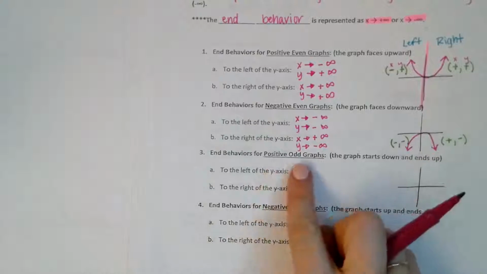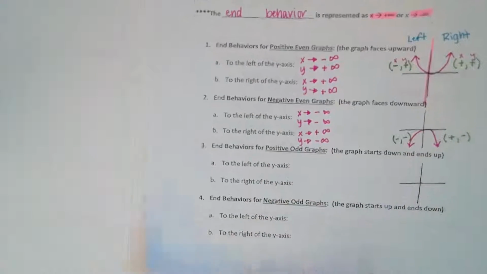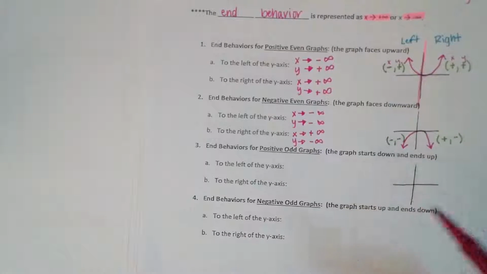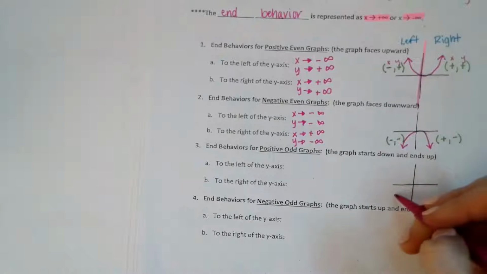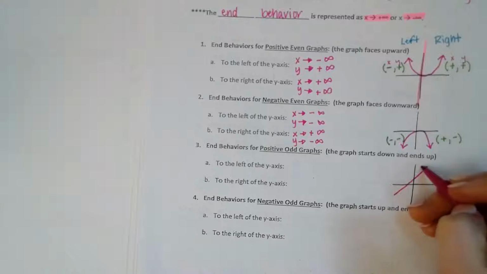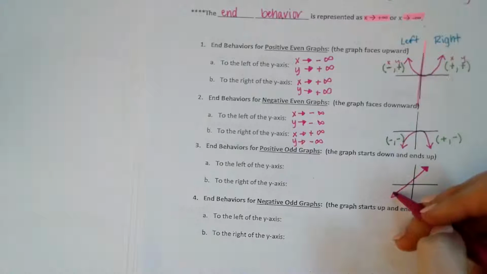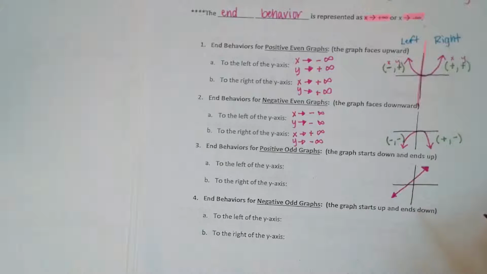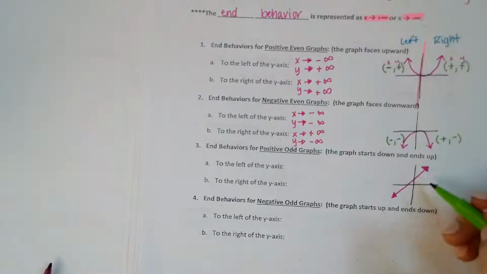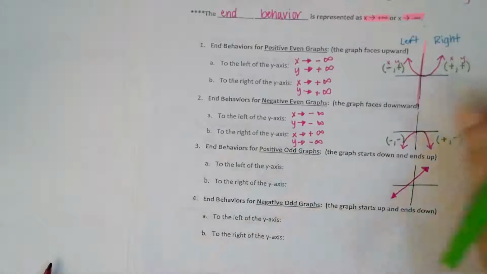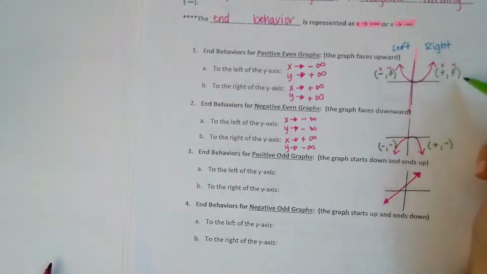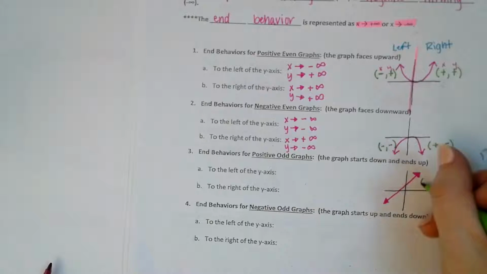Okay. So a positive odd graph. An odd graph example would be like our linear graph. It starts down and goes up, like this. Here, just like in this one, both the x and the y's are positive.